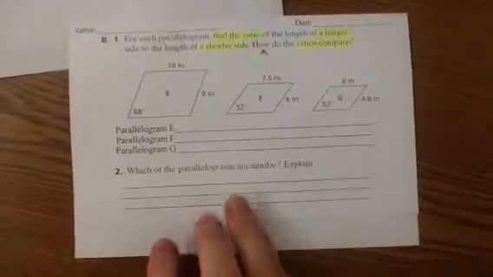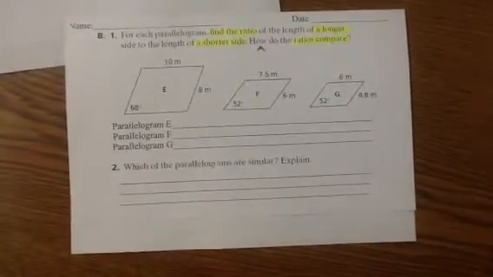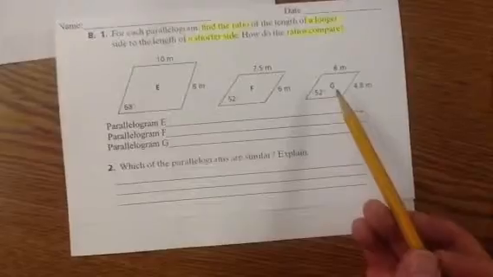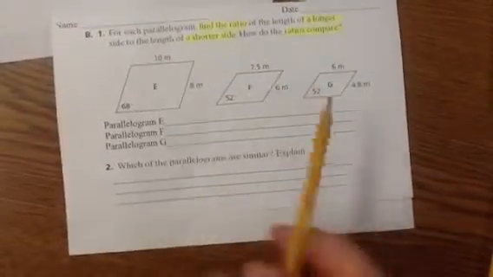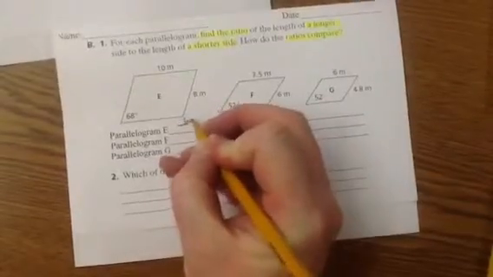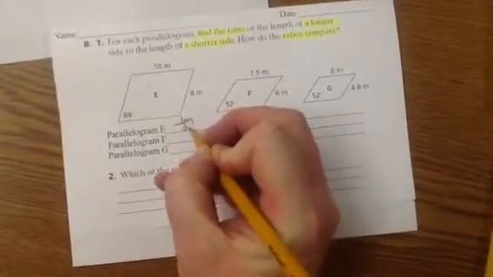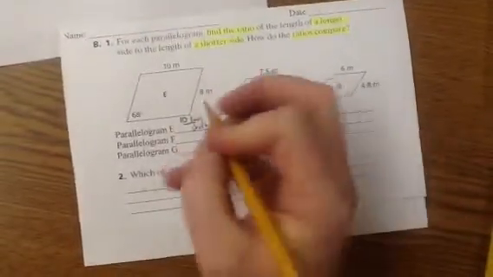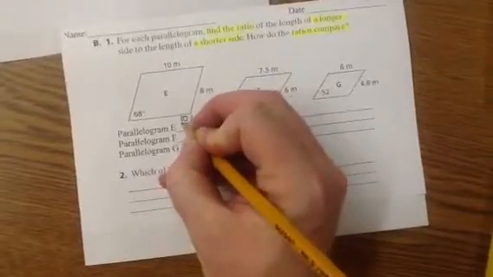On our homework tonight, you're asked to find the ratio of the length of the longer side to the length of the shorter side for each of these parallelograms, E, F, and G, and then compare those ratios. So we're looking for the long side compared to the short side of each of those parallelograms. So for parallelogram E, it's going to be 10 compared to 8.